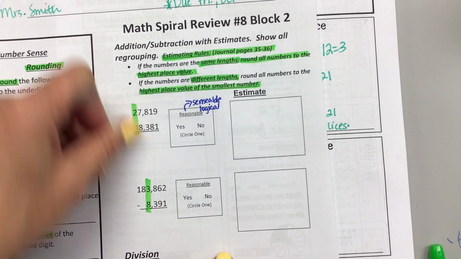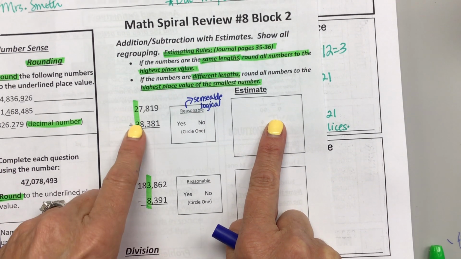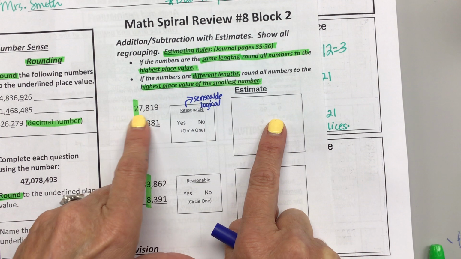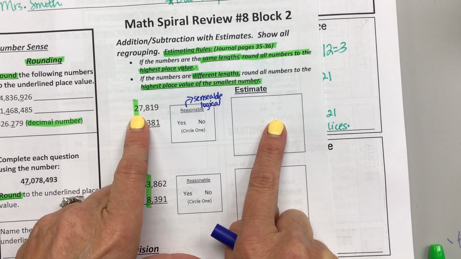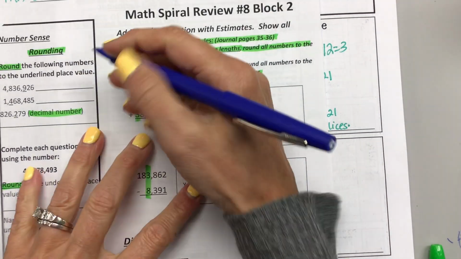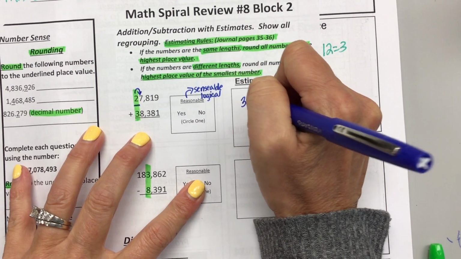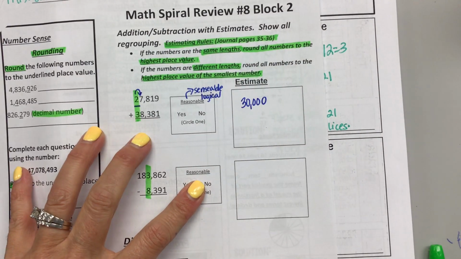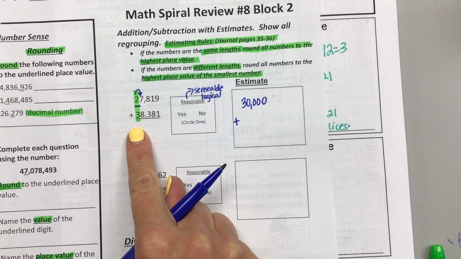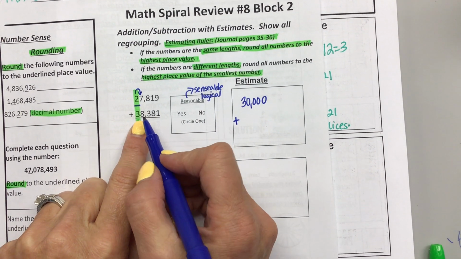10,000. Okay, so if we're going to round to the highest place value, how am I going to estimate these two numbers? What is this one? What's it going to round to? The nearest 10,000. Who can tell me? Olive? 30,000. You can underline, you can draw the arrow if you need to, but you have to show your estimating work. So it's 30,000 plus, what is this one going to round to? 48,000. No? 30,000. This one. 40,000. Okay, you're not with me.